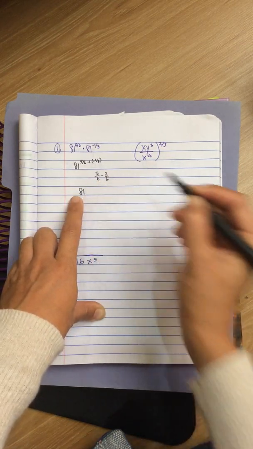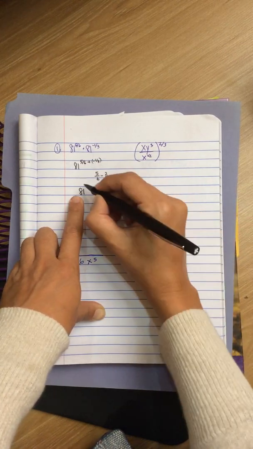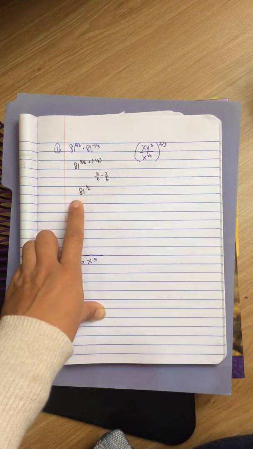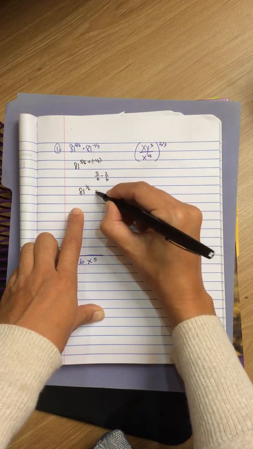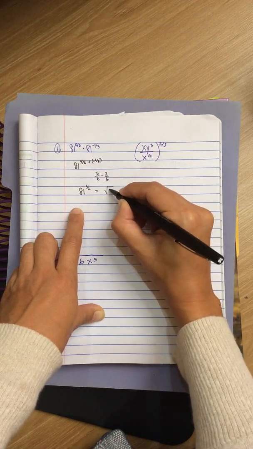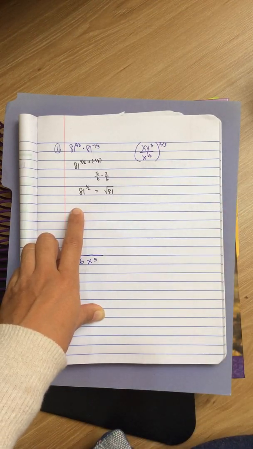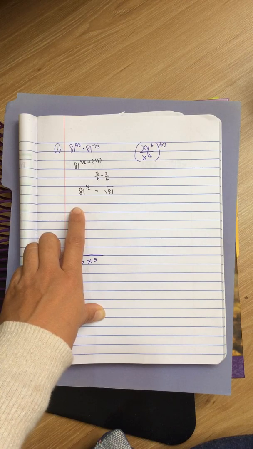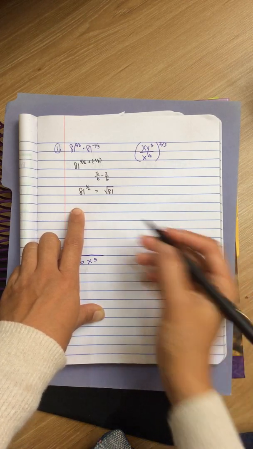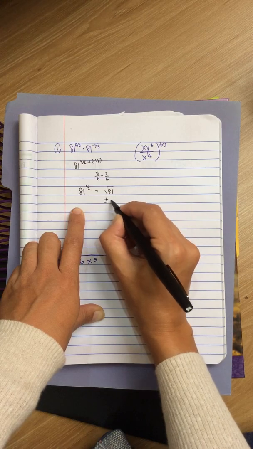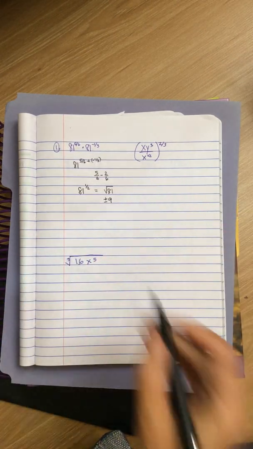So this becomes 81 to the 3/6 power, which is just 1/2. And 81 to the 1/2 is written like that, square root of 81. Okay, well, I can find the square root of 81, so let's do that. It's either going to be positive or negative 9. Either of those will give me 81.